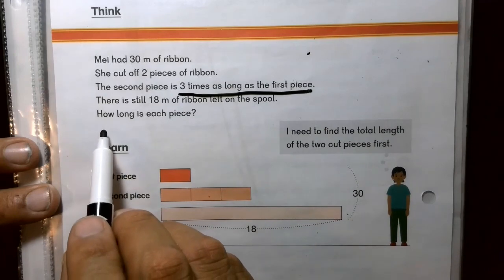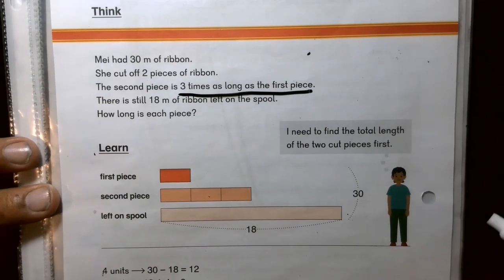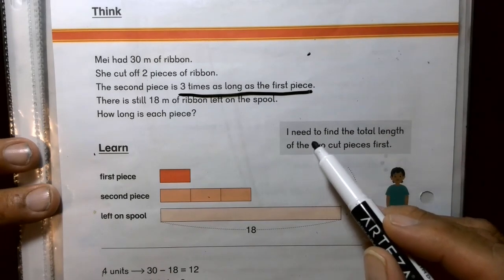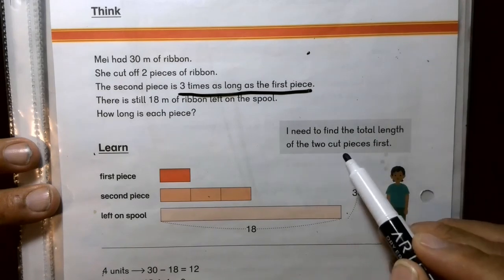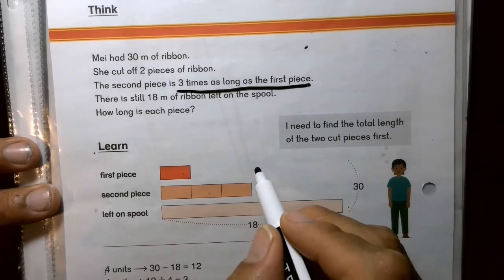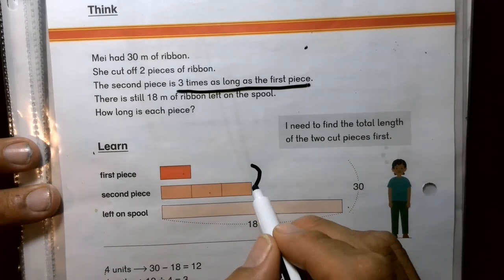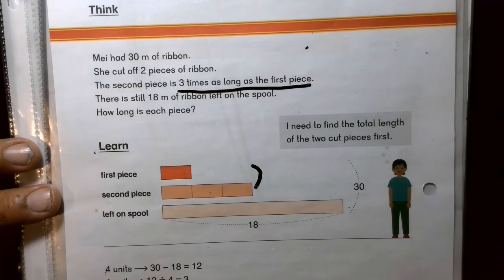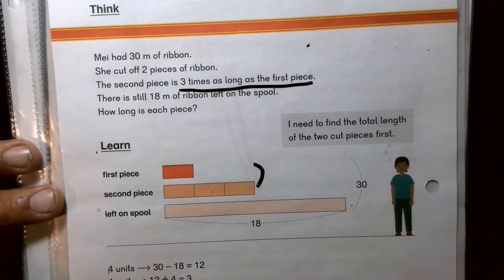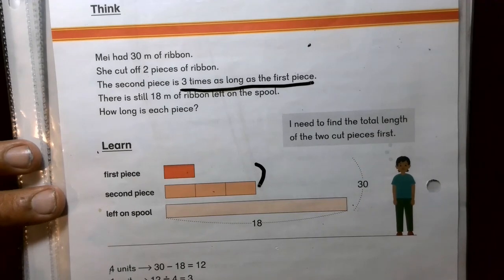So here we go. It says, how long is each piece? Dion says, I need to find the total length of the 2 pieces first. These 2 right here. Those 2 pieces. So I'm going to stop and let you think about it. Remember, you can always pause during the video and think about this and read the question.